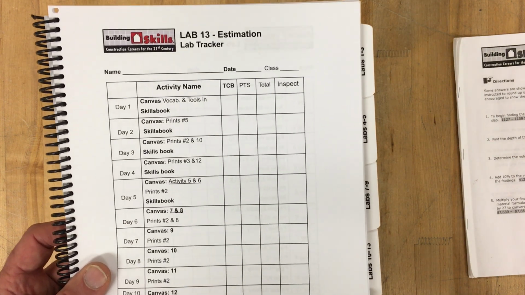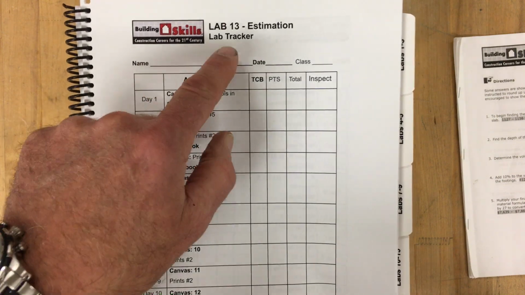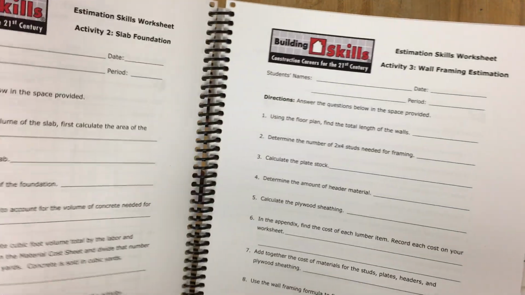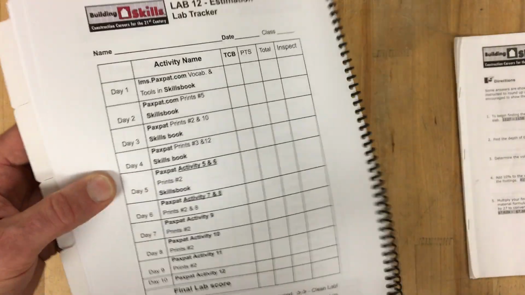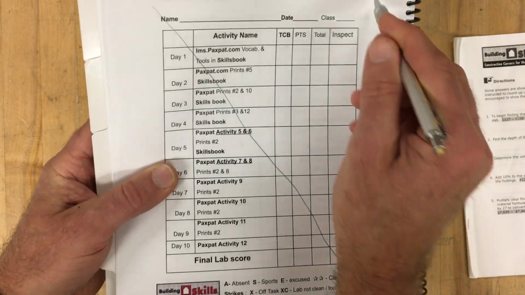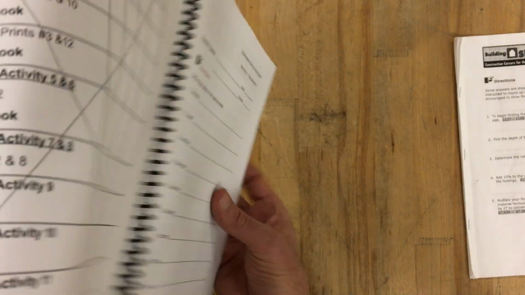All right, this will be the lab tracker that you want to be making sure that you're on. It's lab 13. There is a misprint in some of the skills books, and on this page it says estimation is lab 12. Well, if you have that in your skills book, go ahead and mark through that, because that will keep you on track with what we're doing.